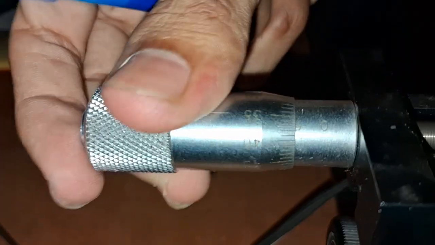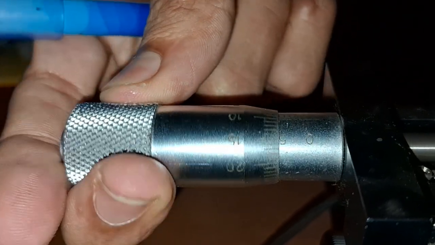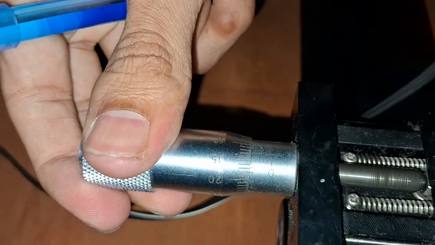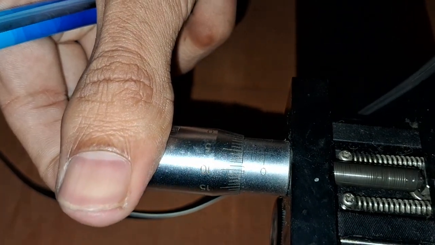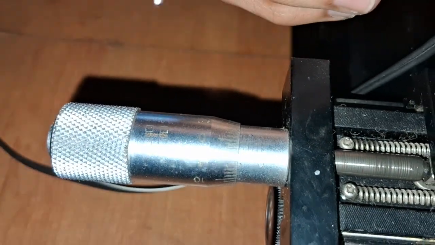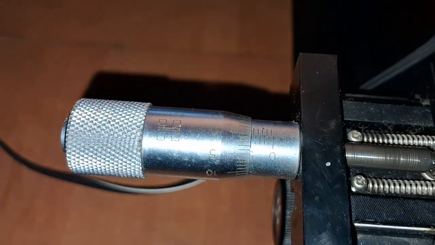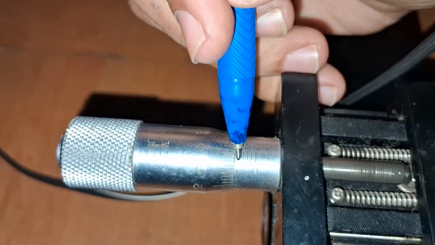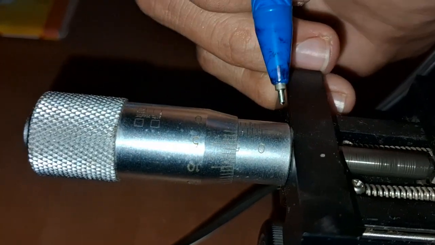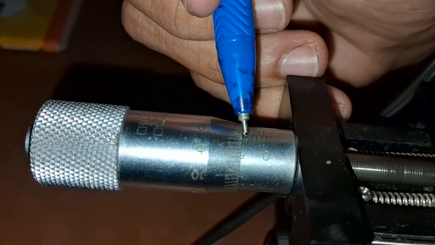Till 5. Now my micrometer is just at 5. As you can see here, is 5 visible? You can see 5 is right here. My micrometer is just at the 5 millimeter count.